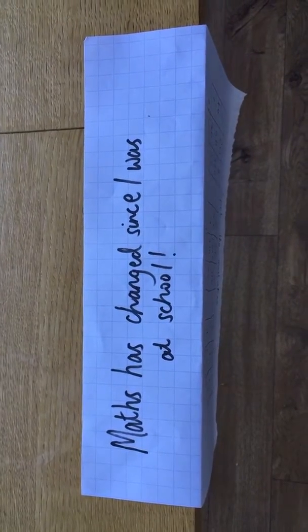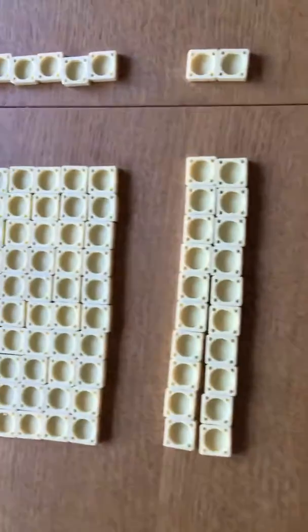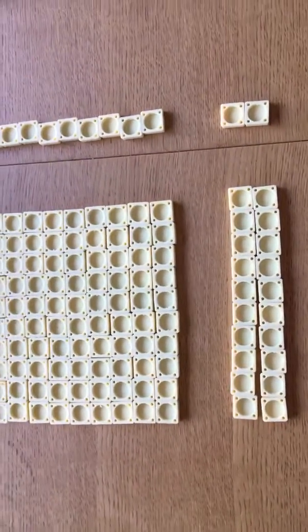Some of you will no doubt be panicking, thinking maths has changed a lot since I was at school, and there'll be all sorts of things that the children talk about that are unfamiliar to you. So first of all, we're going to go through grid multiplication.